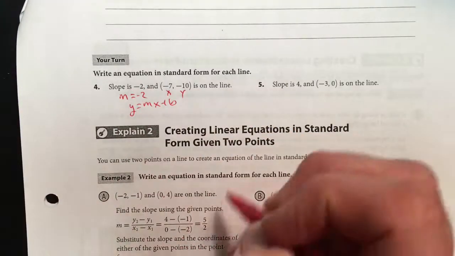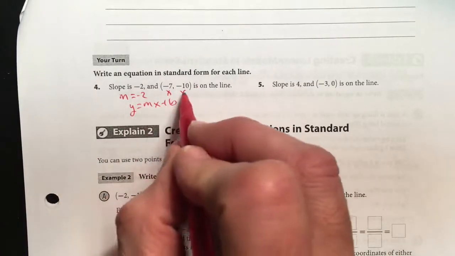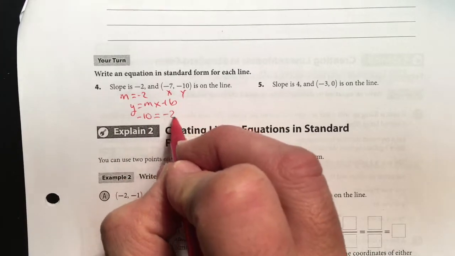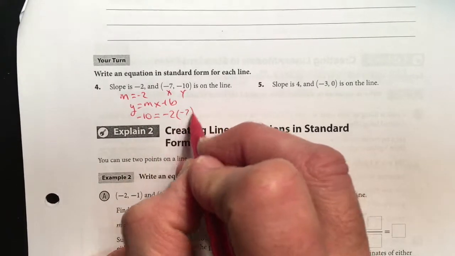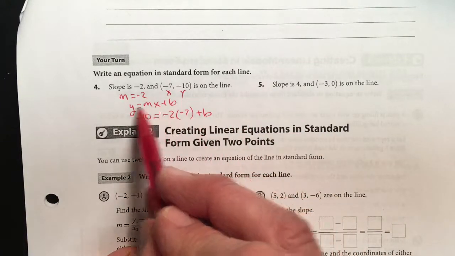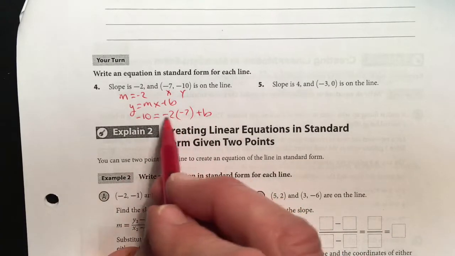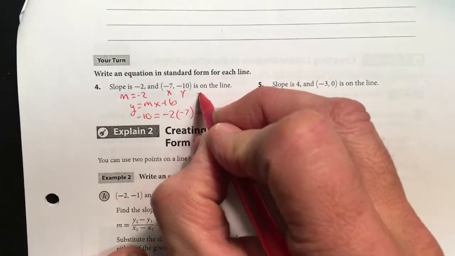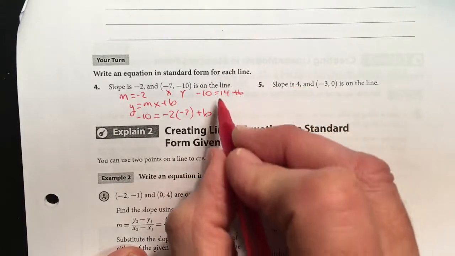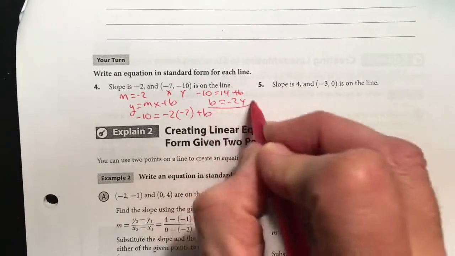So I'll show it to you now in this example here. Again, we have the m of -2, x and y, so plugging them all in, y is -10, so -10 = -2 times -7 plus b. So again, I just put these values into this equation, and I'll solve for the b. This is going to become 14, I'm out of room here of course, -10 = 14 + b. I subtract the 14 from both sides, b is equal to -24.